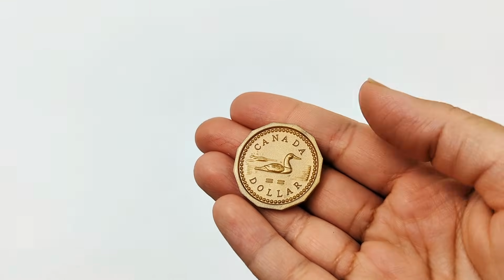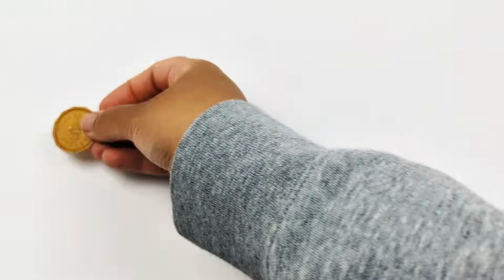Now we are going to make $10 using loonies. And remember, a loonie is worth $1.